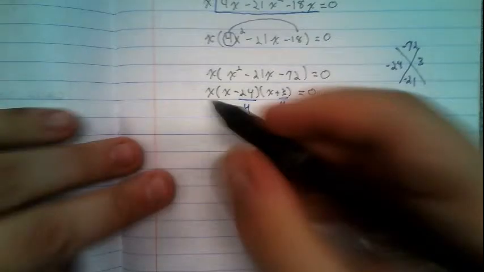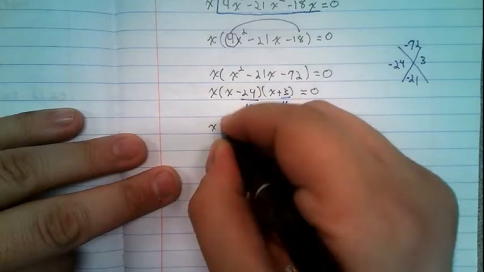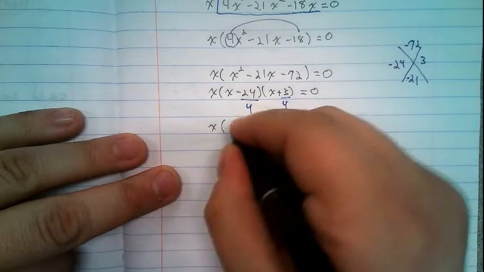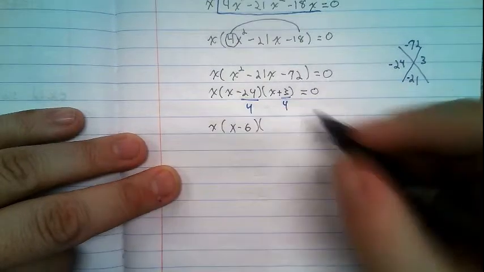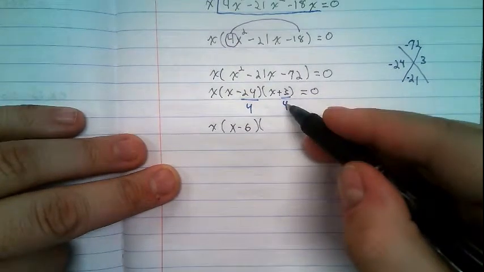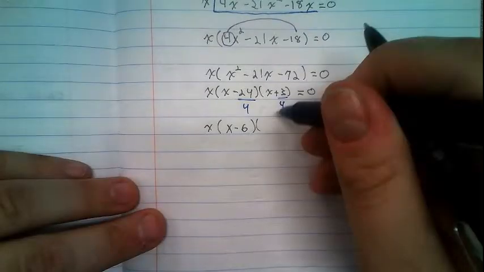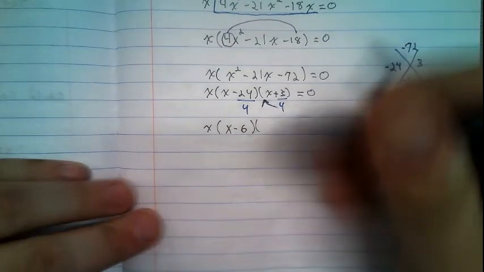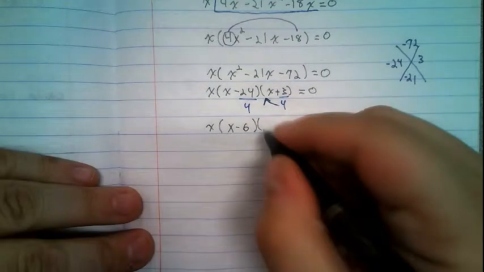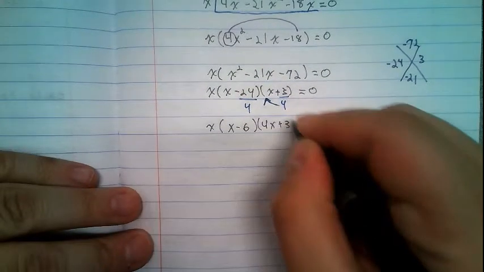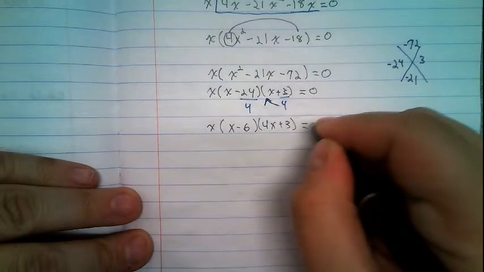And this stays as x. This becomes x minus 6. And I can't reduce 3 over 4, so the 4 goes bottoms up, right? Becomes 4x plus 3 equals 0.